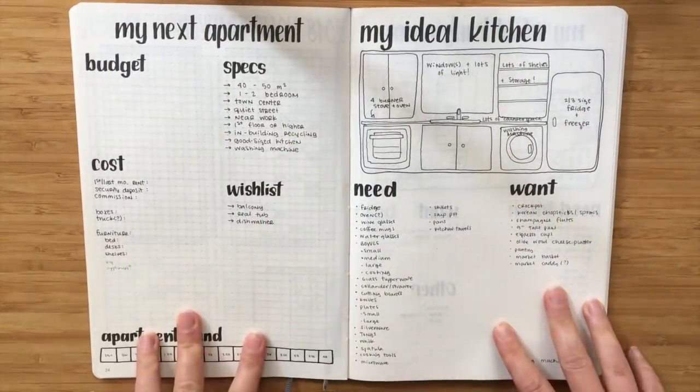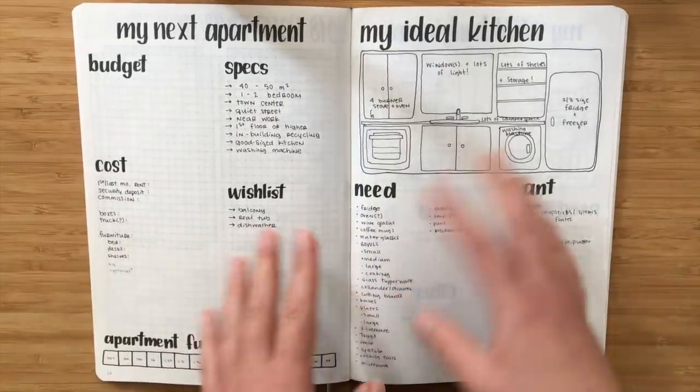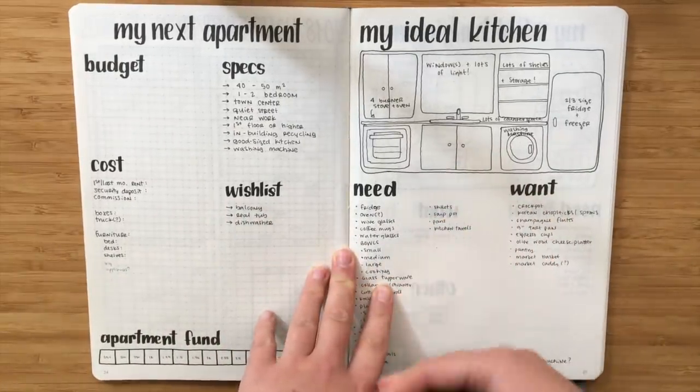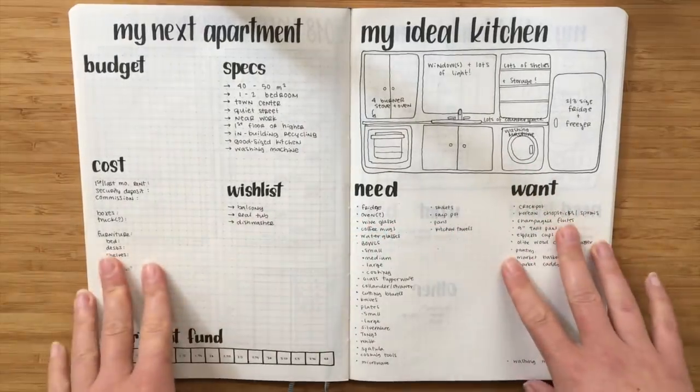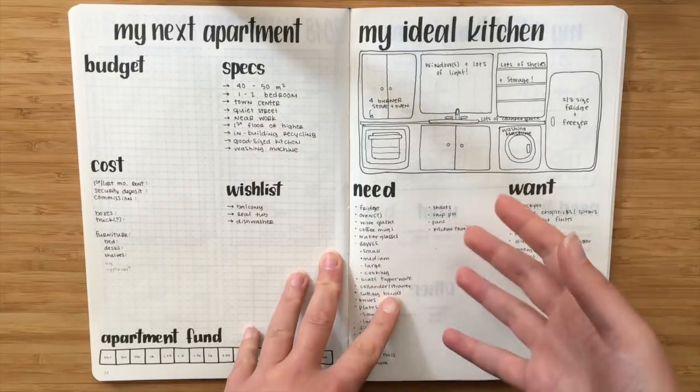So the set of spreads is all about my next apartment. I'm hoping to move in the next year or so as things settle down. So I wanted to start brainstorming some of the practical things that go along with moving.